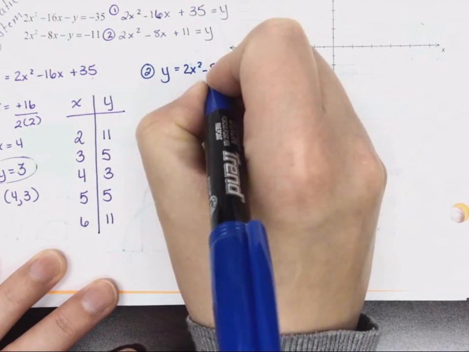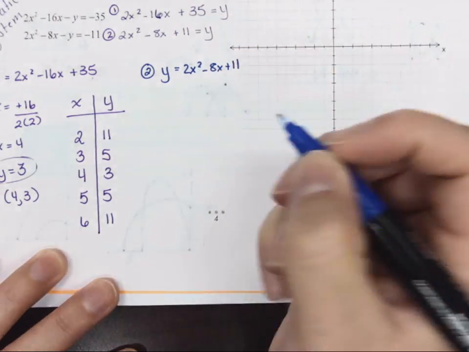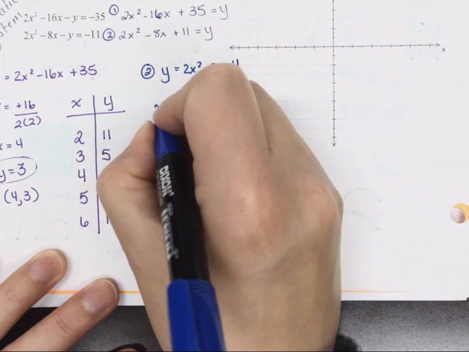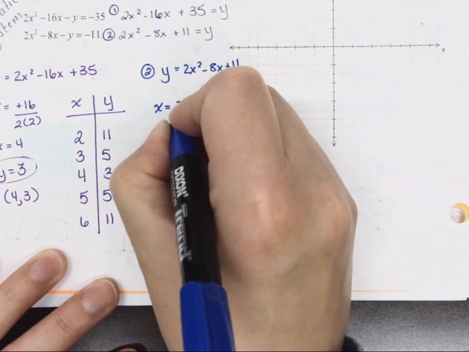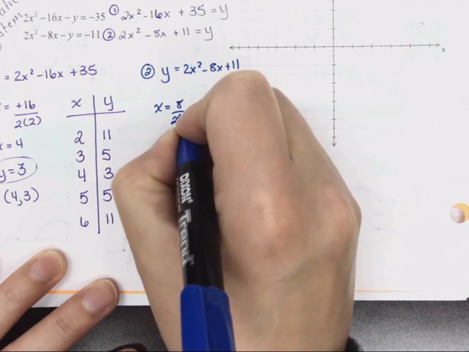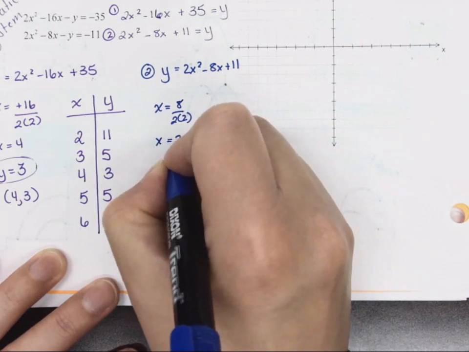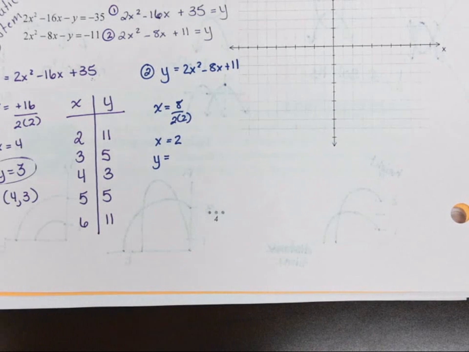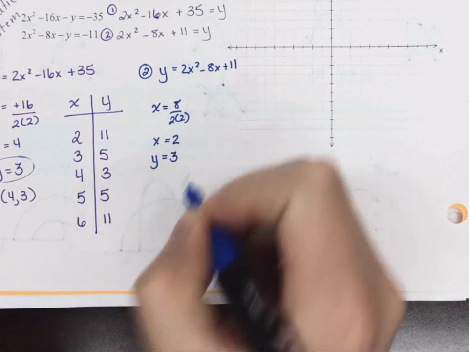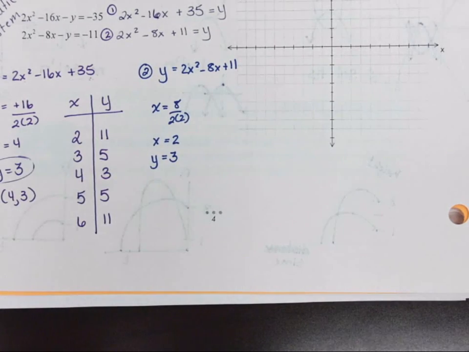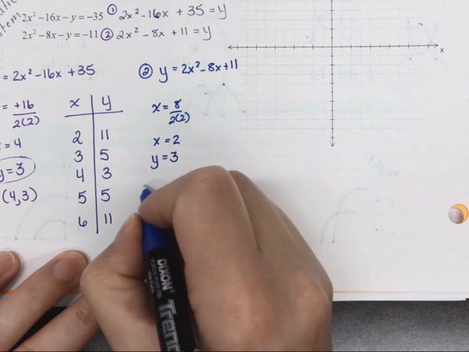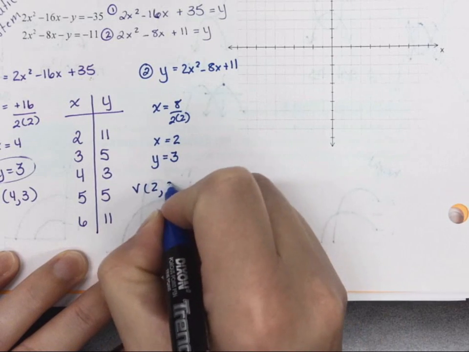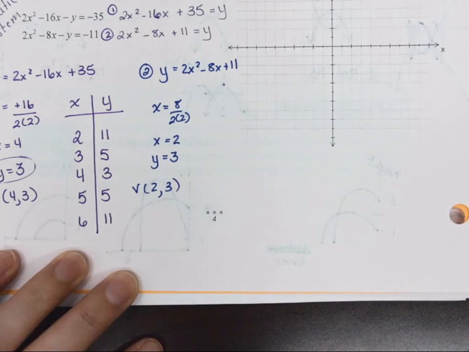So 2x squared minus 8x plus 11. So the x coordinate of my vertex... Alright, so my vertex is at 2, 3 for this parabola.